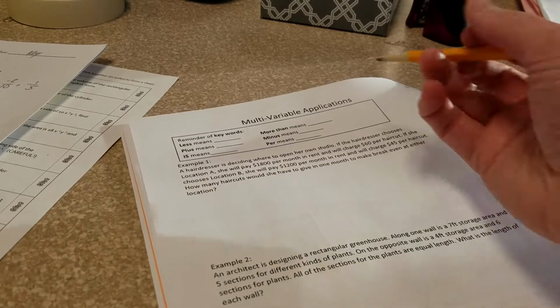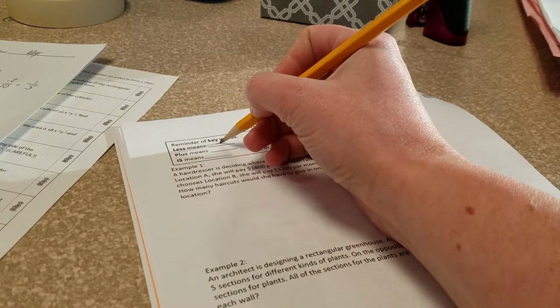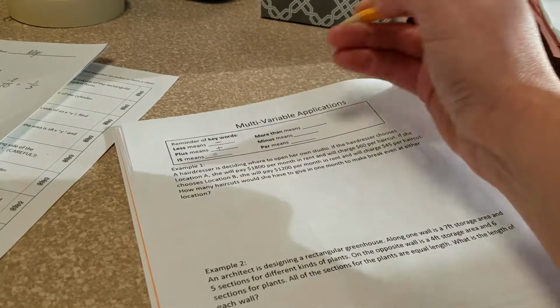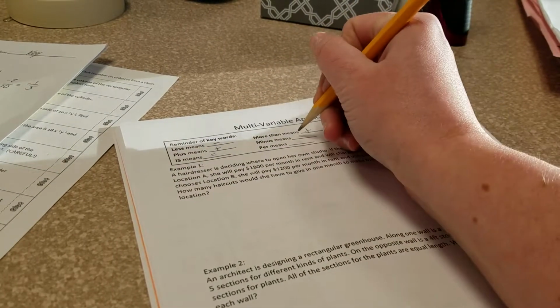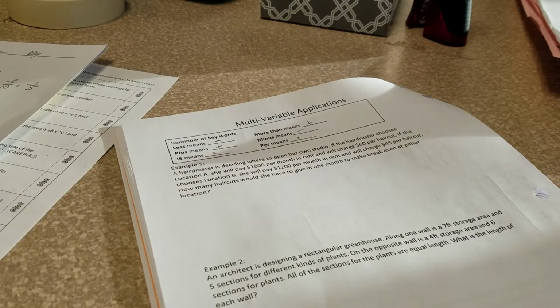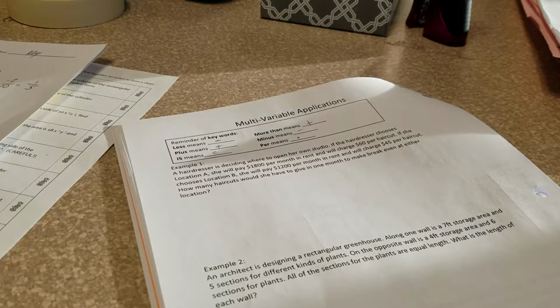So just to remind you about keywords, less is going to tell you to subtract, plus tells you to add, is means equals, more than means that we're adding, minus is going to tell us to subtract, and per in most cases is going to tell us to multiply. Like if we say the price per thing is $5, we're going to do $5 times how many we buy.